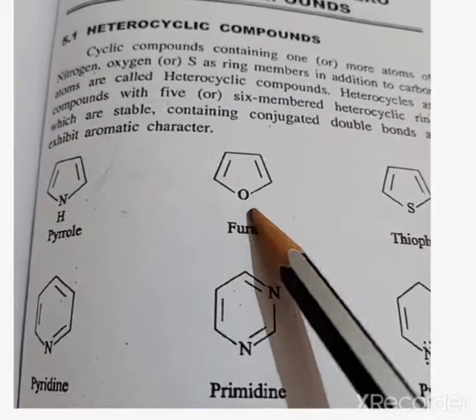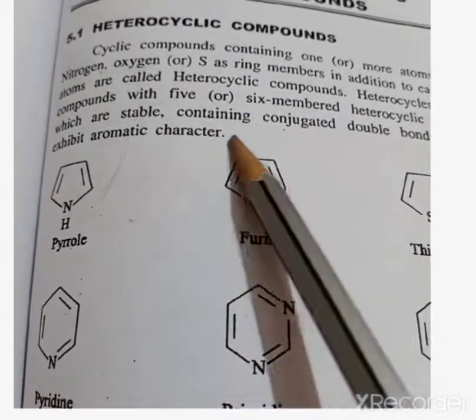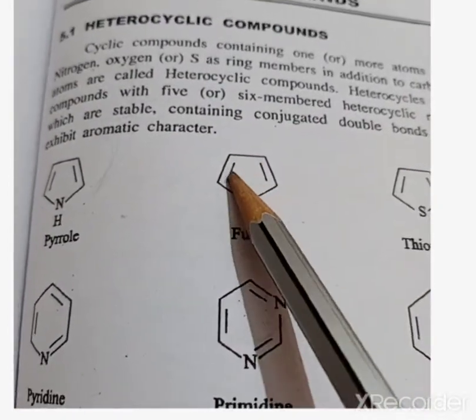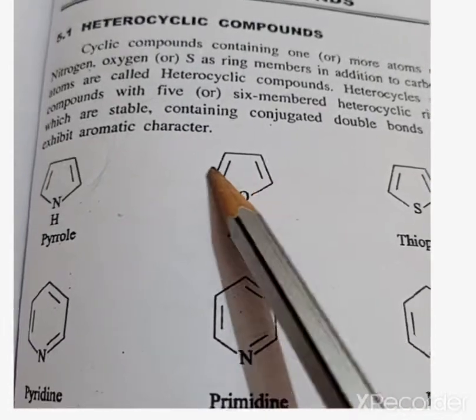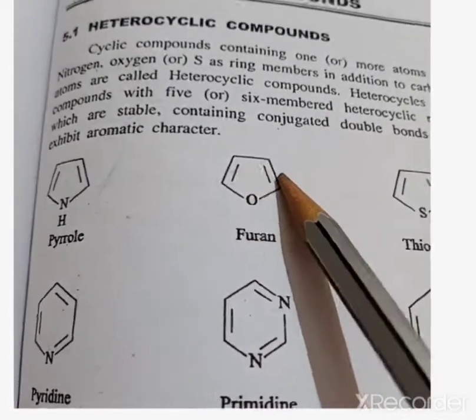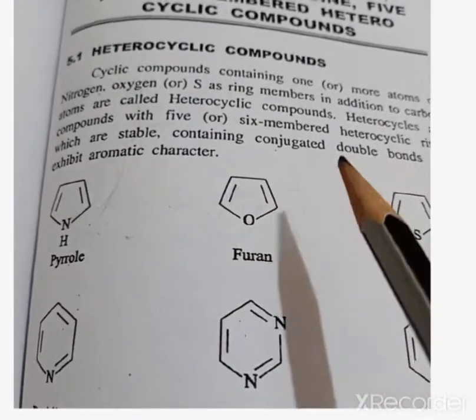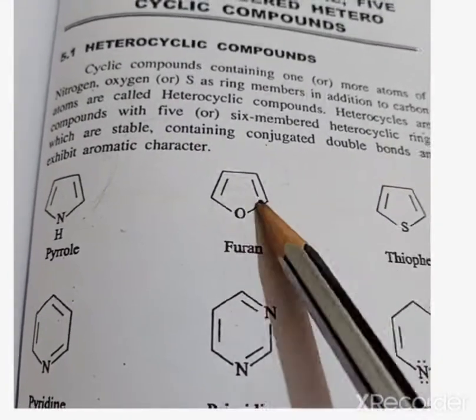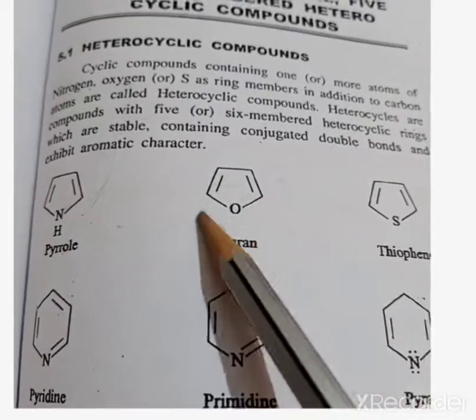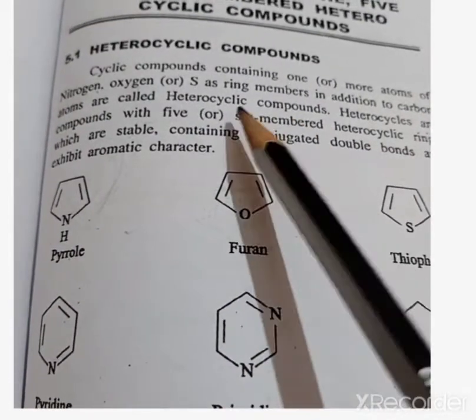These are very stable and contain conjugated double bonds, and so they exhibit aromatic nature. The first point: it contains one or more atoms of nitrogen, oxygen, or sulfur in addition to the carbon atoms, and these are called heterocyclic compounds.